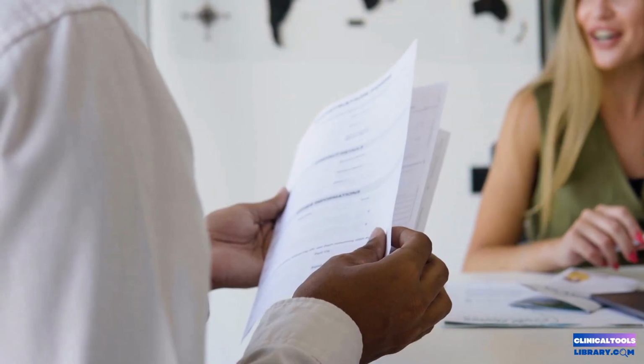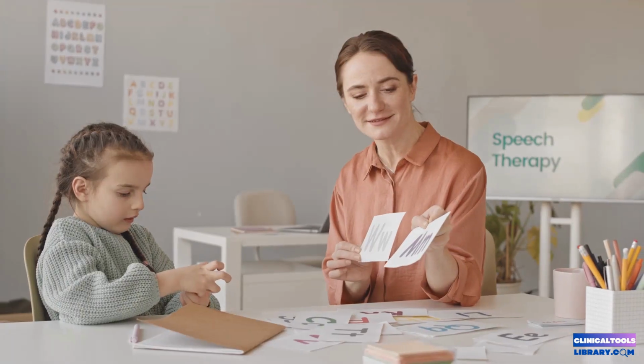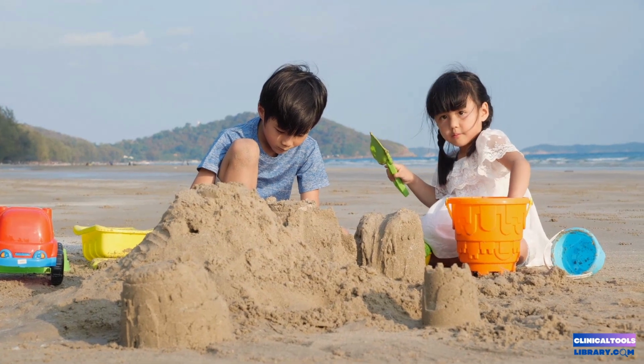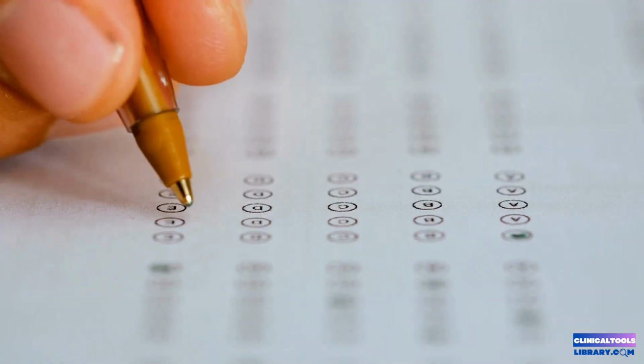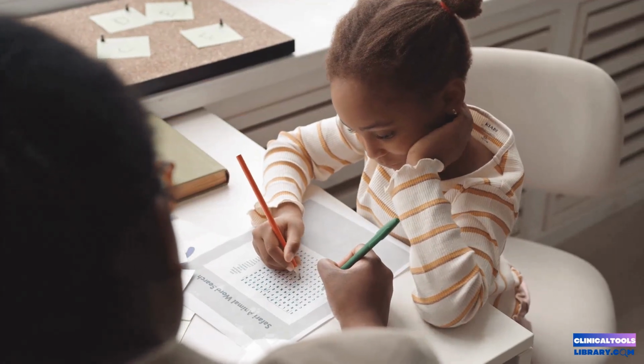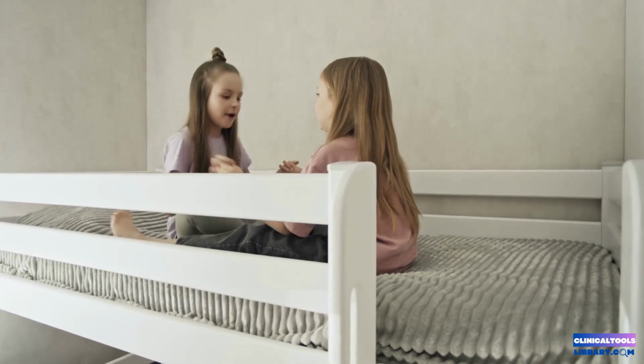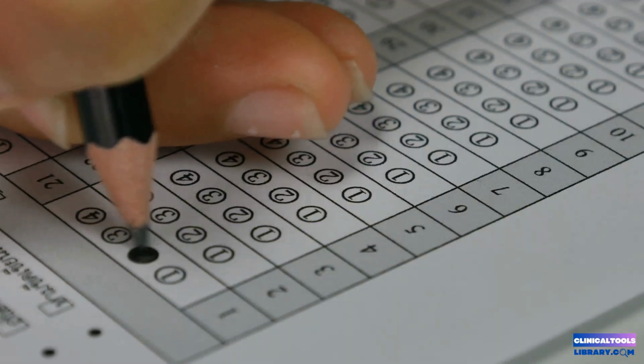The total score ranges from 0 to 40. A cutoff score of 15 or higher suggests the need for a comprehensive diagnostic evaluation for autism spectrum disorder. Scores below 15 indicate a lower likelihood but do not rule out developmental concerns. It is essential to interpret results alongside clinical judgment and additional assessments, as the questionnaire serves as a screening tool rather than a diagnostic instrument.